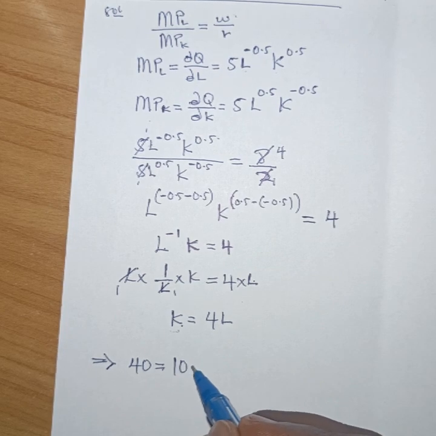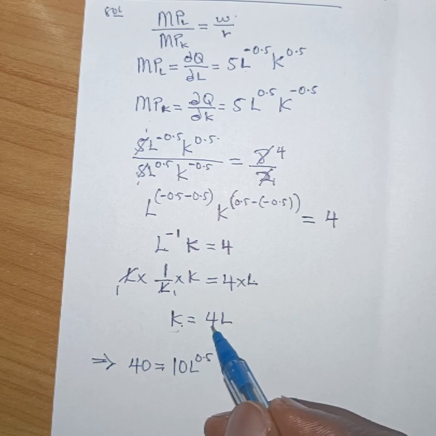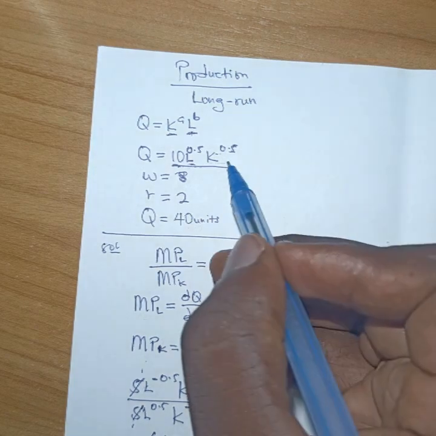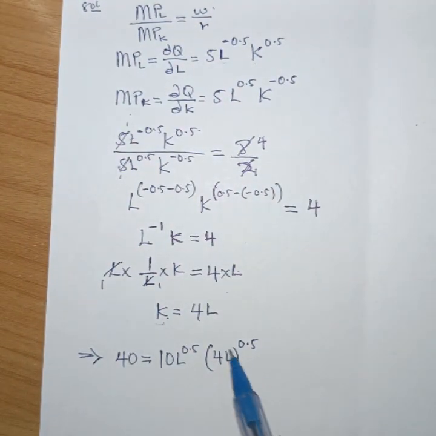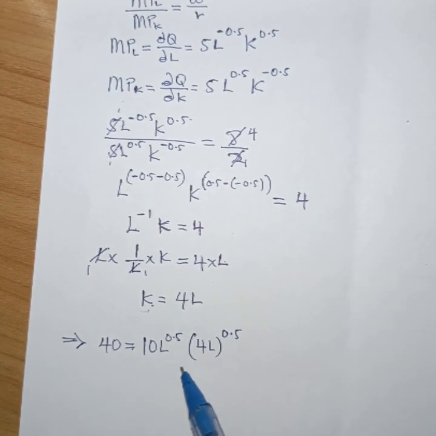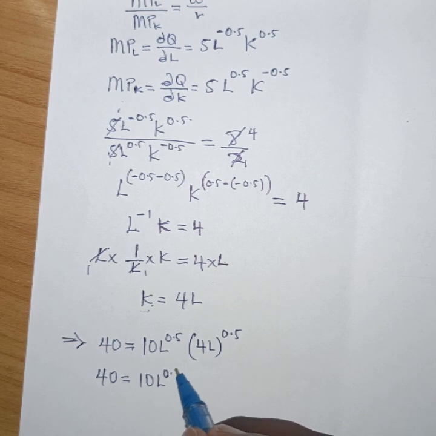Equals 10L to the power of 0.5, right? Now K, we've already found K, and K is 4L. So into bracket 4L to the power 0.5. Know that K was raised to the power 0.5, and that is why we have 4L in bracket to the power 0.5. I hope you get it. All right. So then once we've gotten this, let's simplify. So 40 equals 10L to the power 0.5.